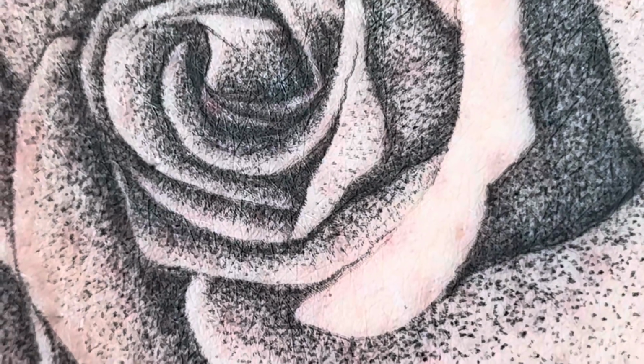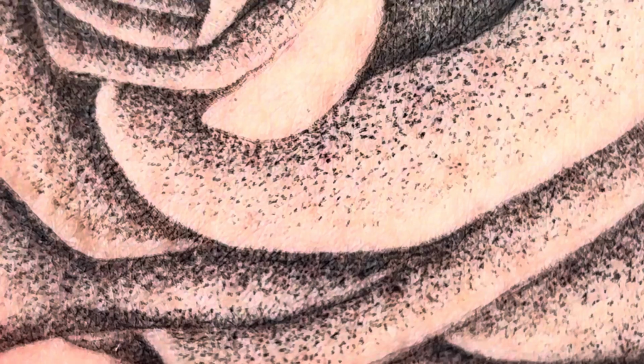That'll be it for this one. That is how I go about using ghost lines within my tattooing process.